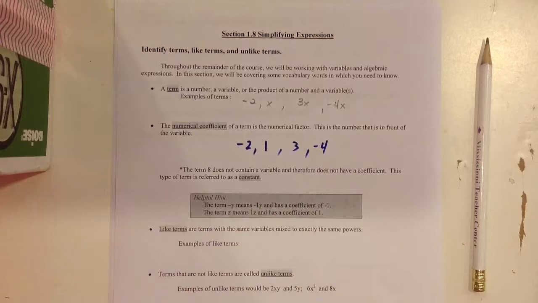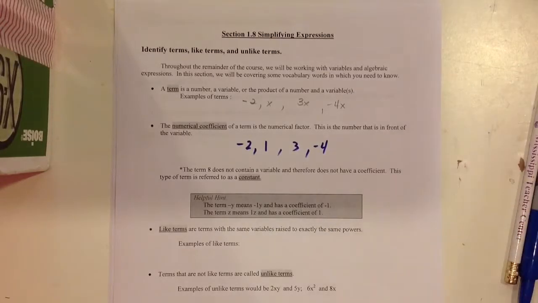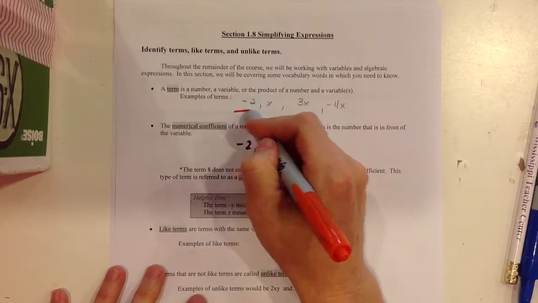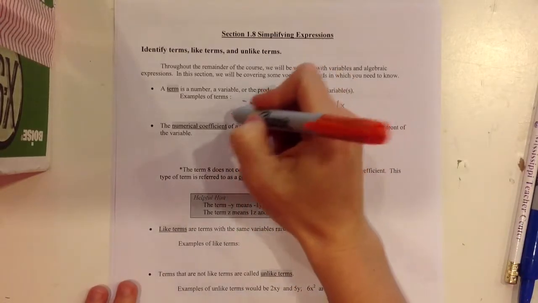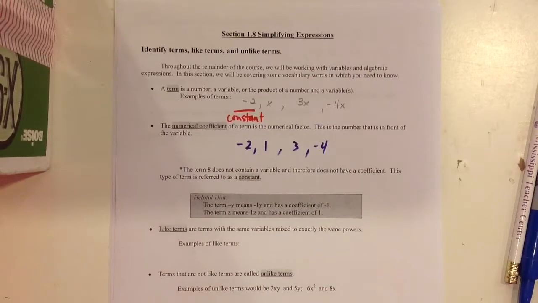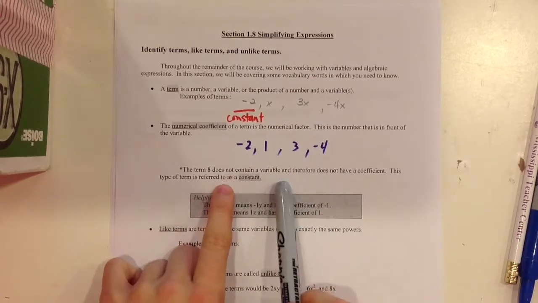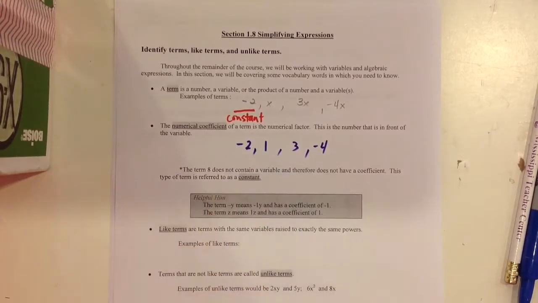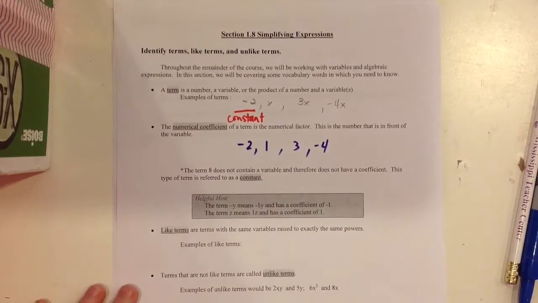So it's either going to be the number in front of the variable or the number itself if it's just a number by itself. And if it is a number by itself, like this one was, -2, this is actually called a constant. A constant is a term that only has a number. It does not have a variable. Okay, so the constant does not have a variable. It is just a number.